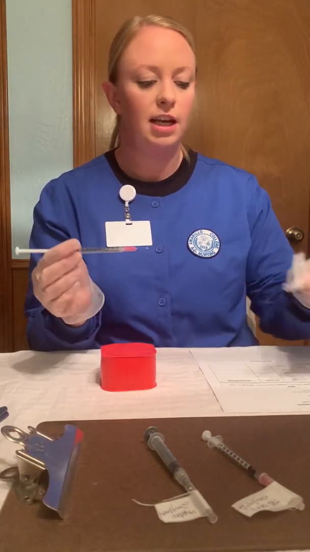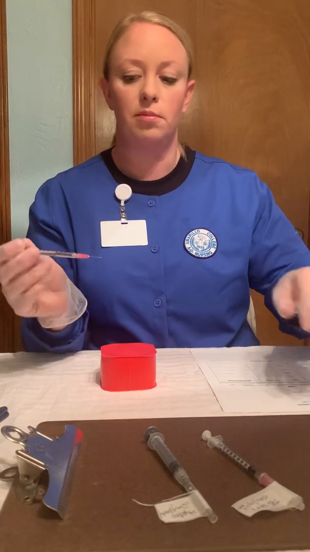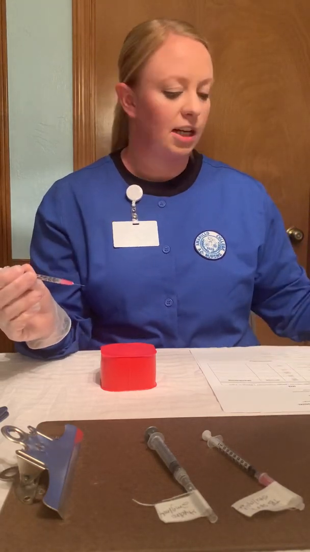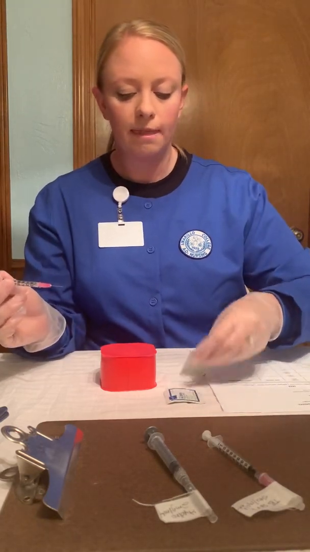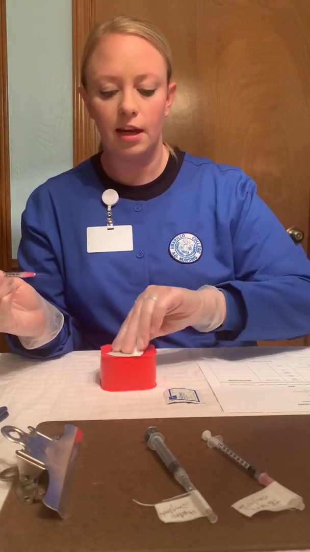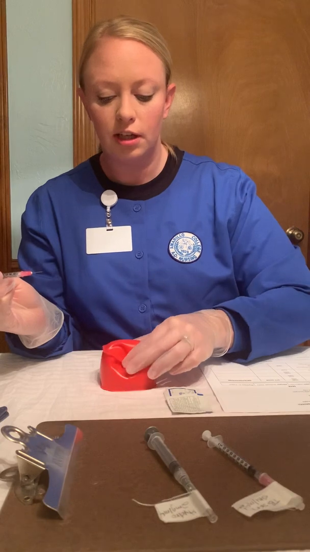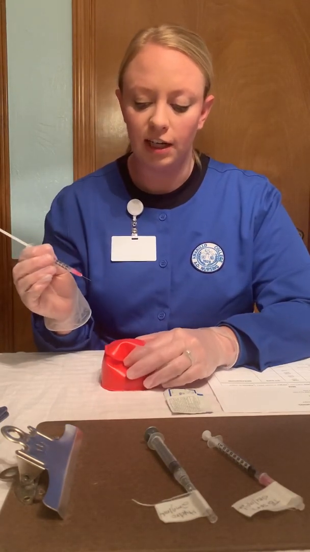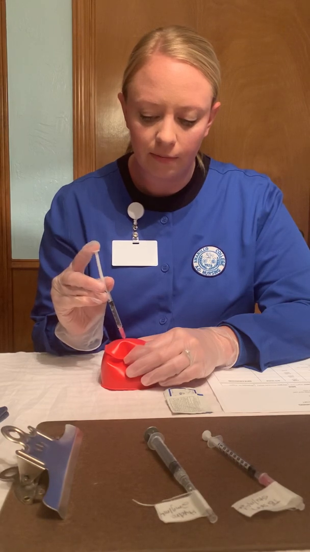So we're going to go ahead, and because heparin is subcutaneous, we're going to take our alcohol swab and wipe off the area. And then we're going to pinch the area, and this can be given 45 to 90 degrees. So we're going to go ahead and do it like a dart into the area and then administer the heparin.